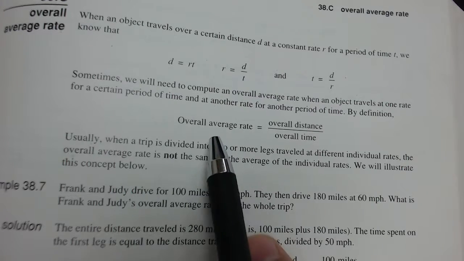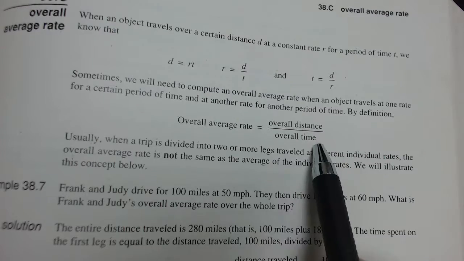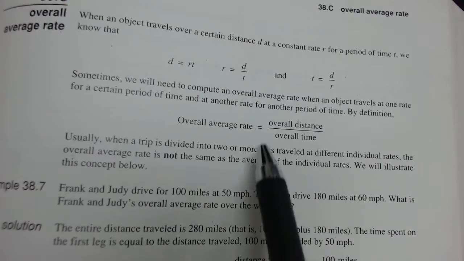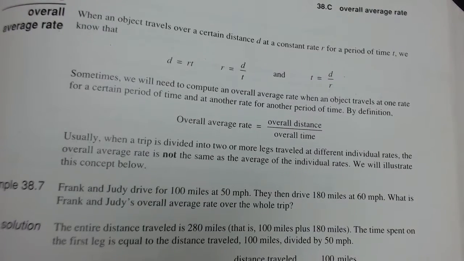And it's summed up by this equation right here. The overall average rate is equal to the overall distance divided by the overall time. So all you're going to have to do is add up all the distances, add up all the time, and divide distance by time. You get your average rate.